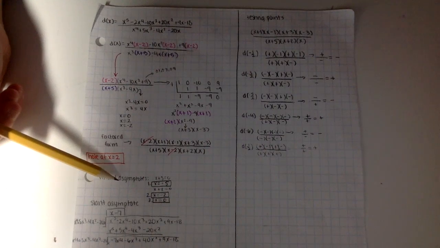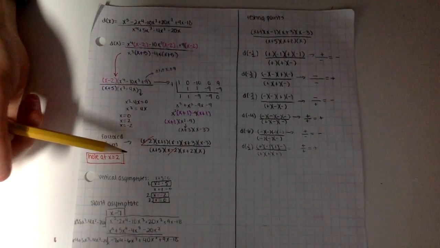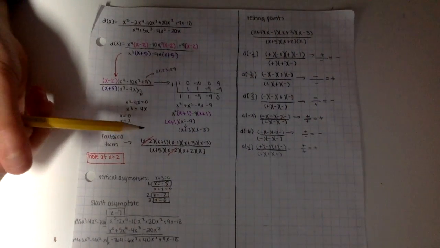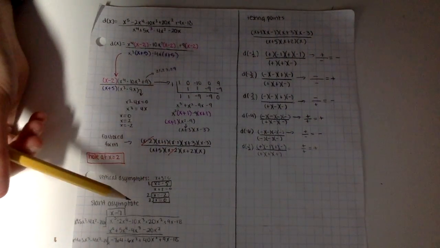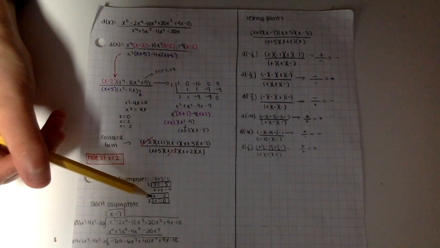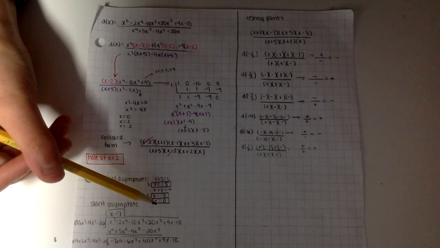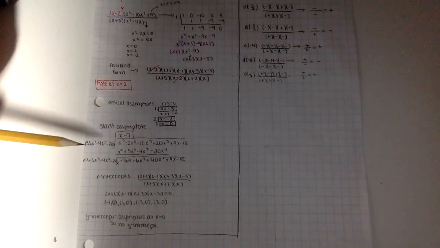To find the vertical asymptotes, I had to find values that would make my bottom equal to 0, which means the function would be undefined. And so I did that and found my vertical asymptotes were x equals negative 5, x equals negative 2, and x equals 0.